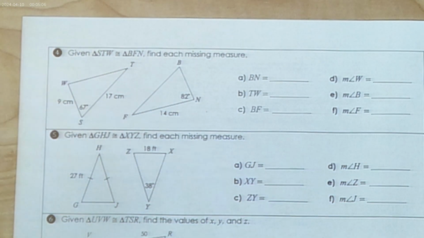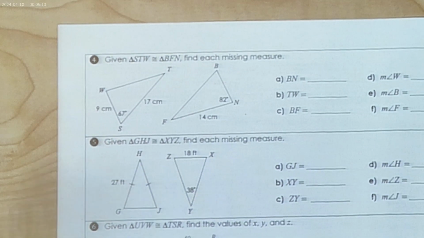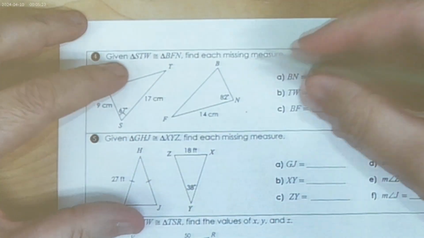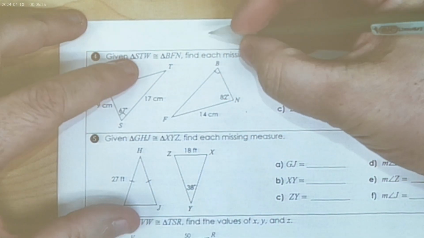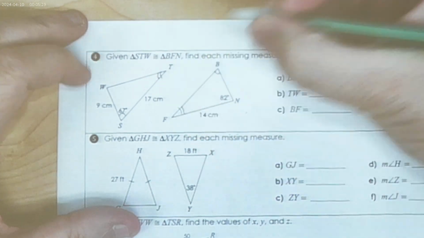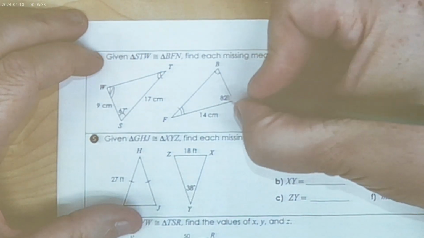All right, let's get started. We're given to start out with that these two are congruent to each other. And just like with the similarity statements, what I would honestly recommend is if you know they're congruent to each other, just mark out the angles. So I know that S is congruent to B, T is going to be congruent to F, and then W is going to be congruent to N.